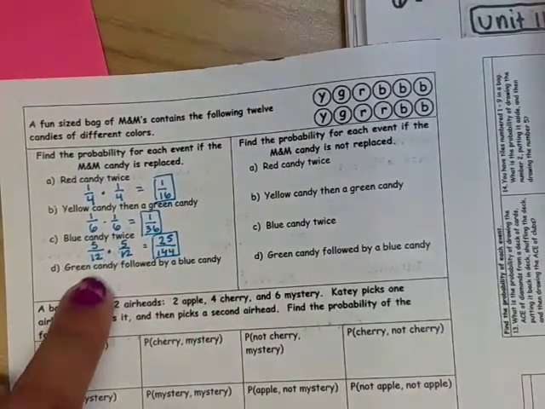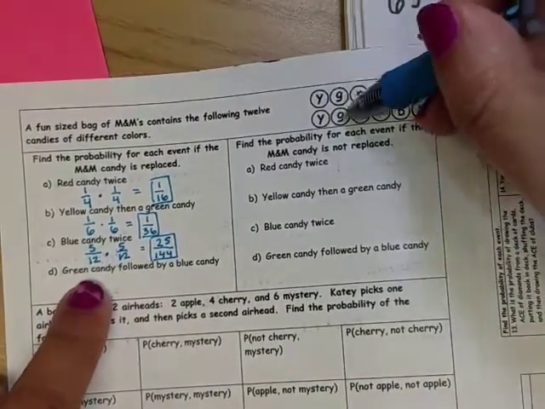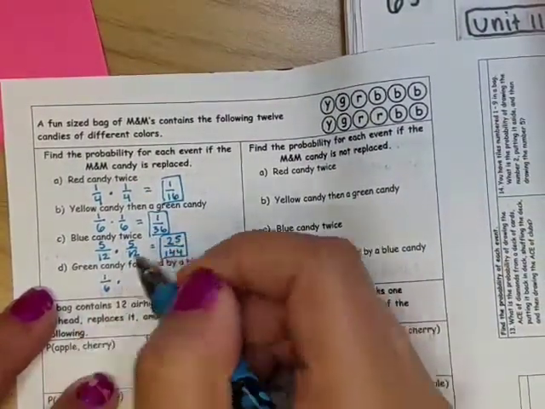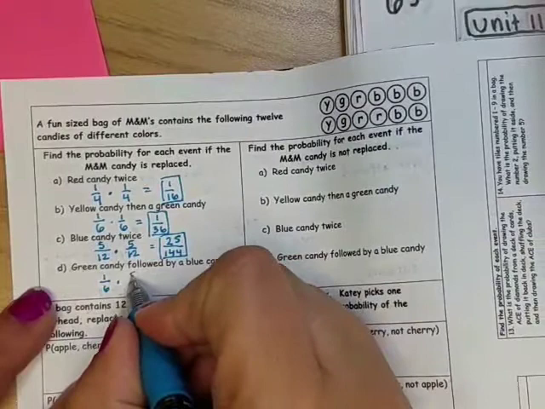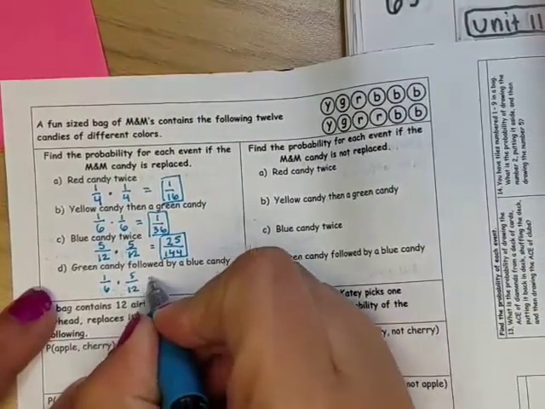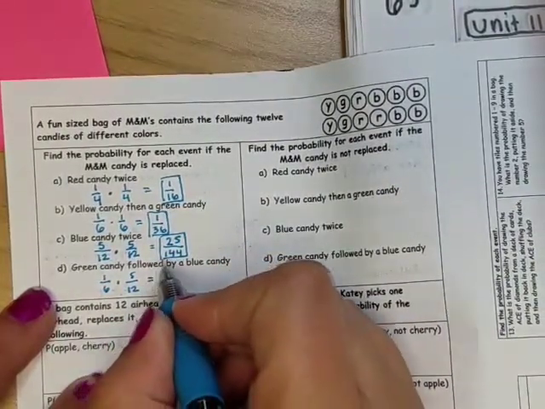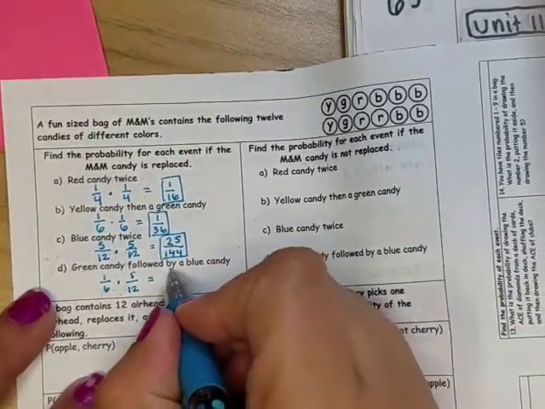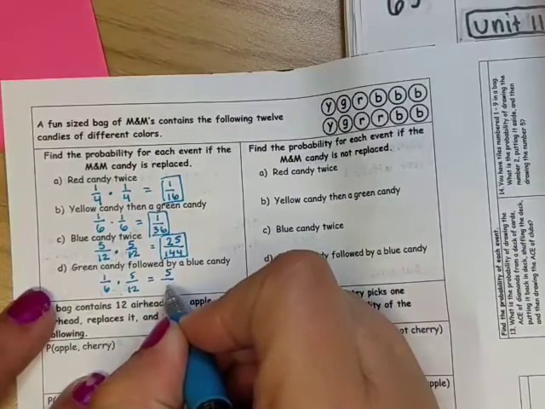Green candy followed by blue candy. So green is 2 out of 12, which is 1/6. And then blue was 5/12, which then gives me 5/72.